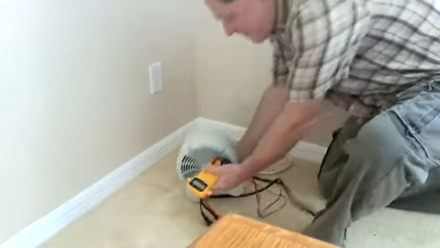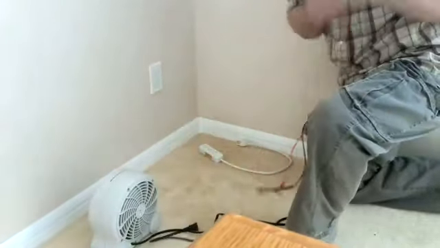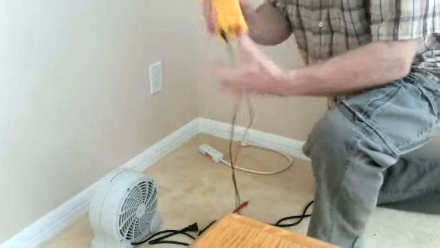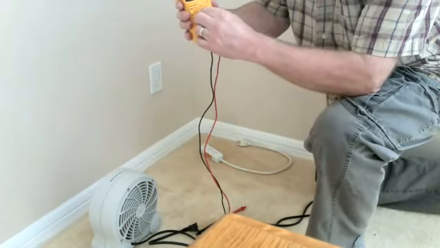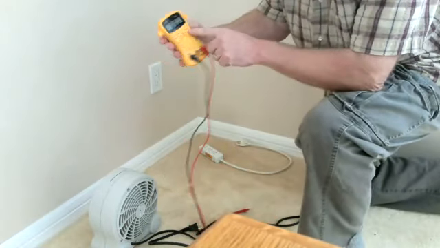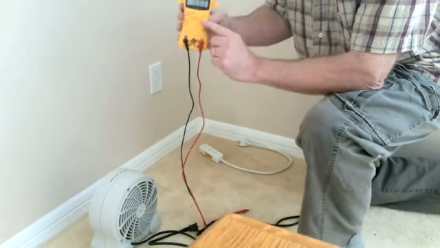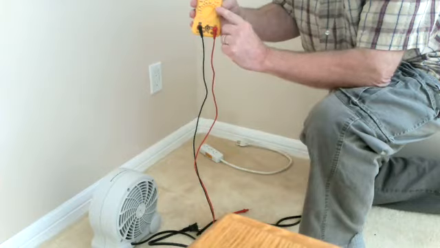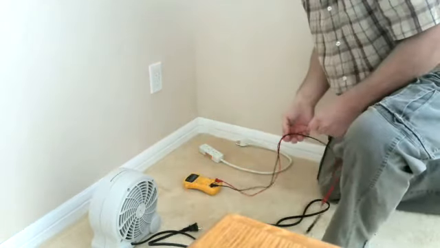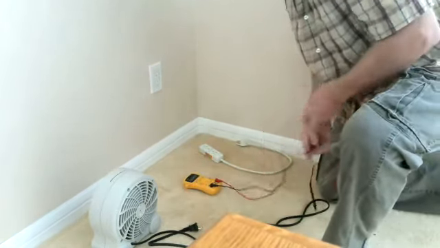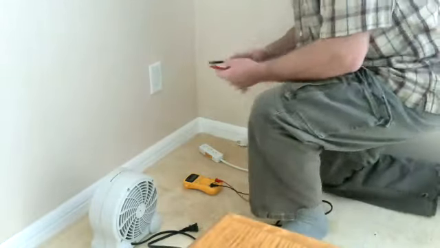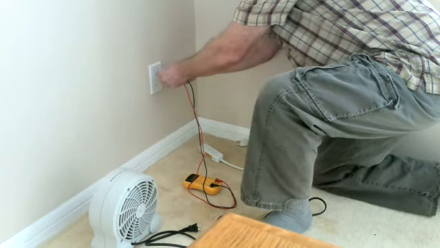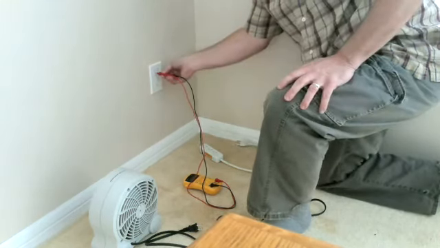Let's see what happens. First of all, I'm going to measure the voltage in this outlet. I do that by setting my meter to AC volts, and I have to set the maximum range. It has to be at least 120 because I know that my household supply is 120 volts. Then, if I stick the prods into the two slots, I will get the voltage.